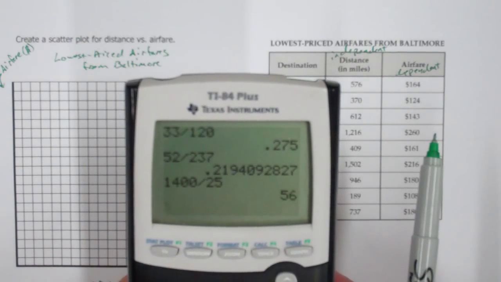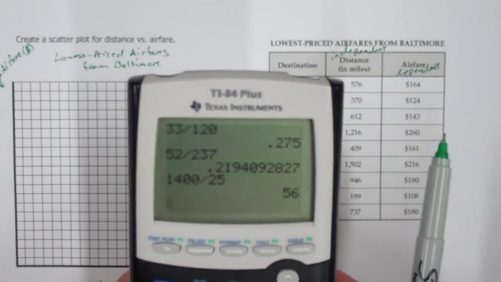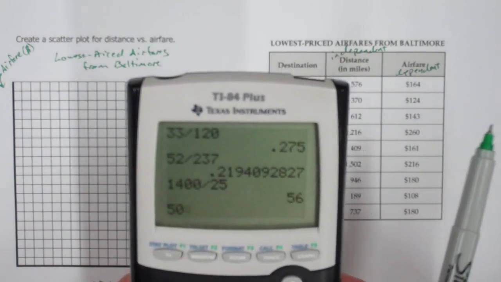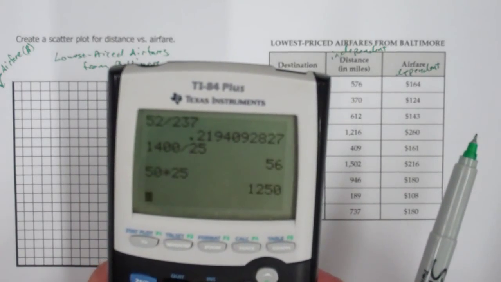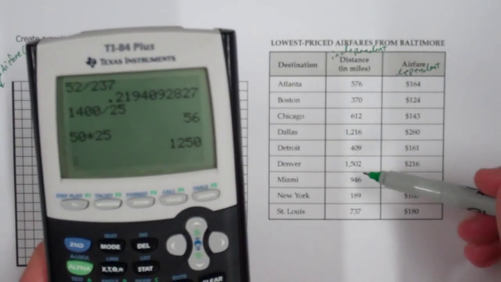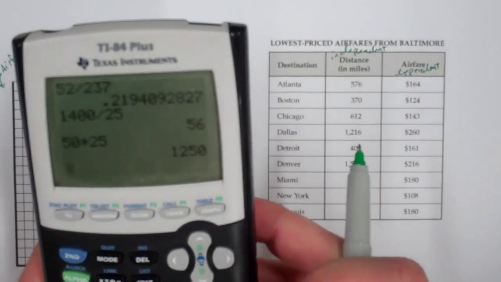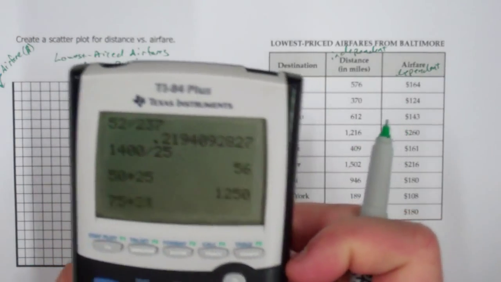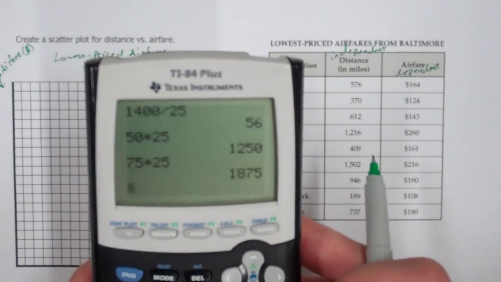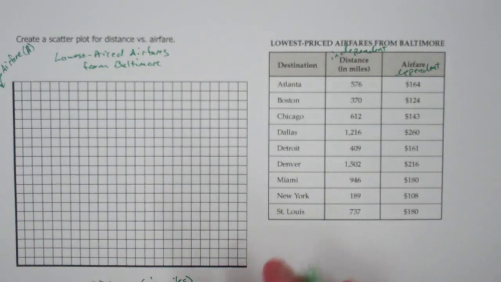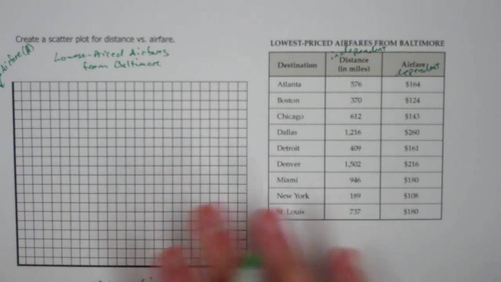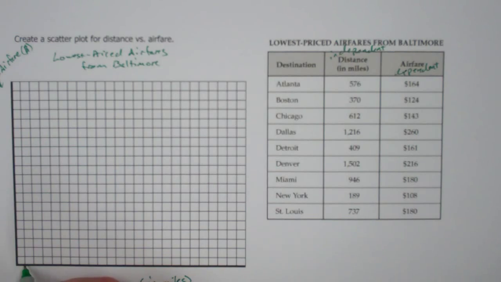Well, 56 is kind of a goofy value to use. If we use just 50, we've got 25 of them, we'll make it to 1,250, and that's a little low here. We want to include that 1,502. We could do 75, so 75 times 25 would be 1,875, and that would work. So let's make each position here worth 75.